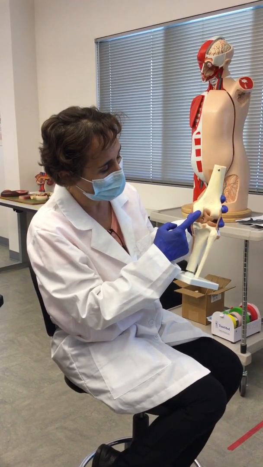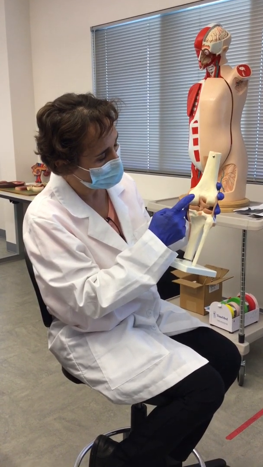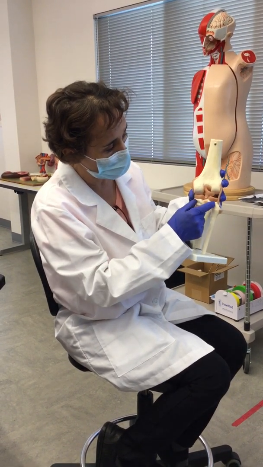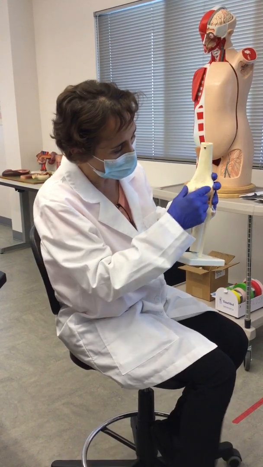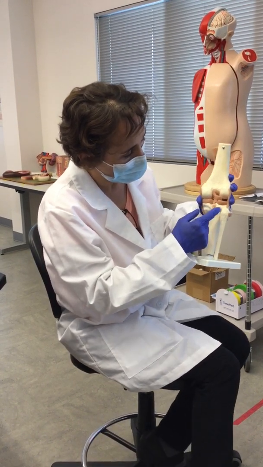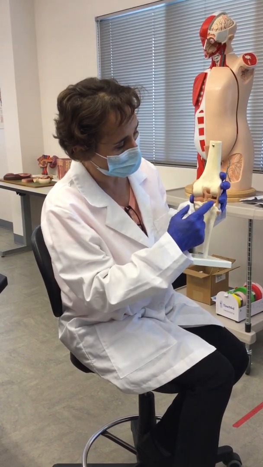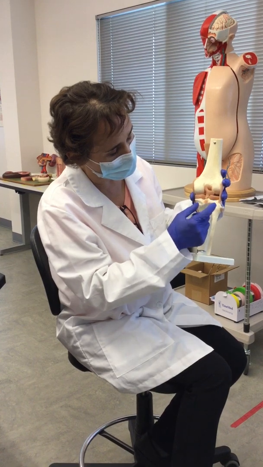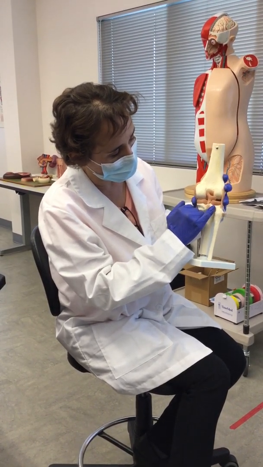So this will be the medial condyle of the femur, and this will be the lateral condyle of the femur, that make this joint, not directly because this is a synovial joint, so we have the meniscus in between.